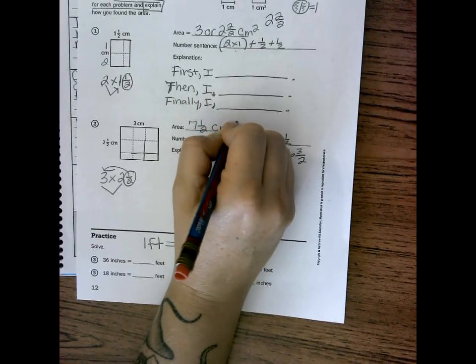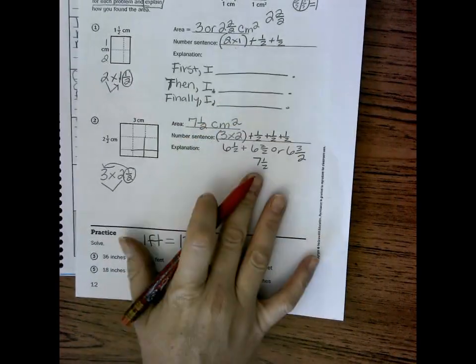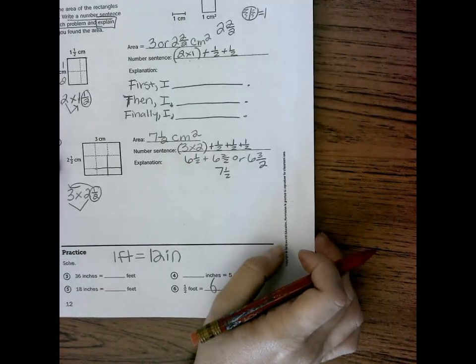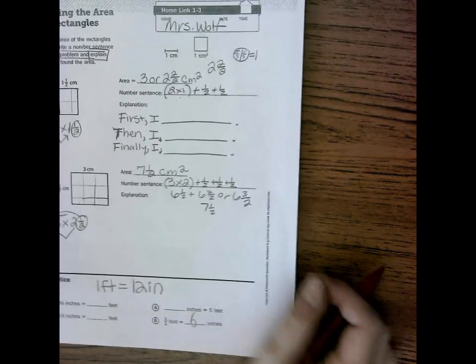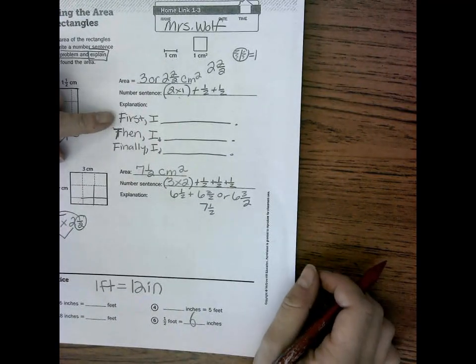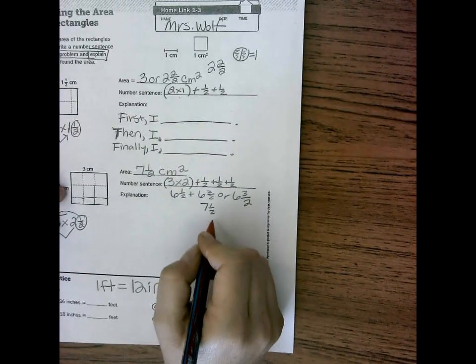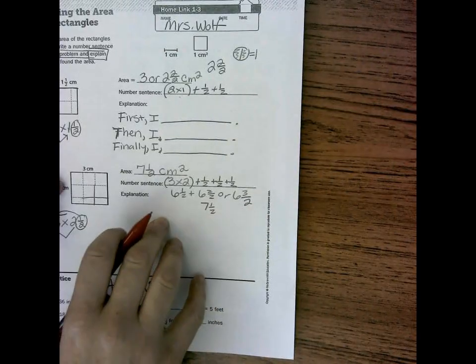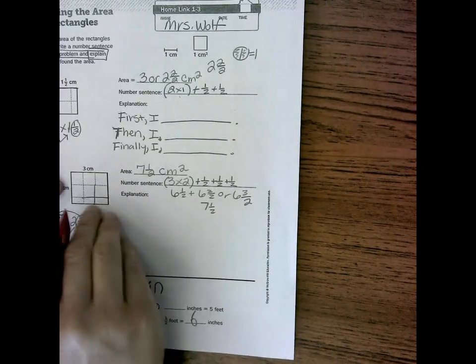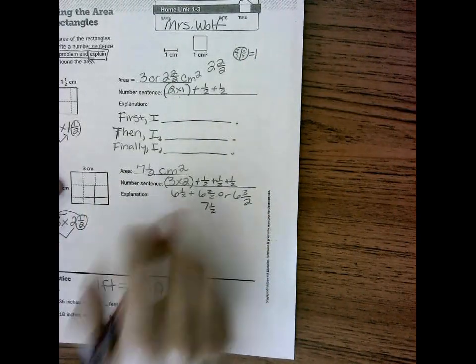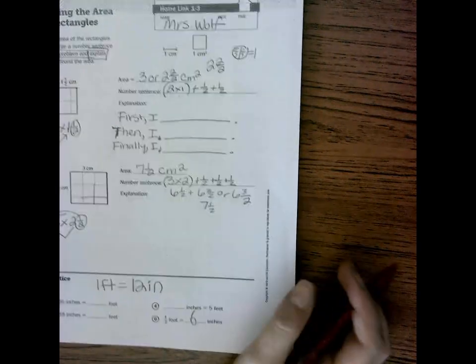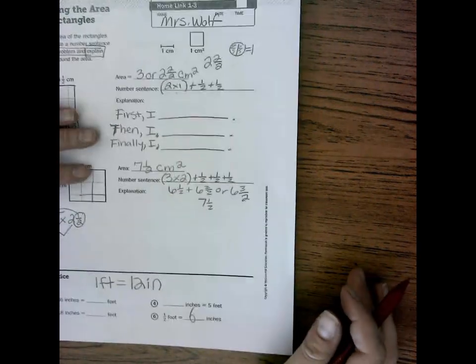centimeters squared. Now for the explanation, you're going to do the exact same thing you did up here. First, you did what? Then what did you do? Then what was the last thing you did? Or you might even want to add in the word next. It is up to you, but you need to write out what you did. You could always say you counted the squares if that's what you did. Now let's move into the practice.